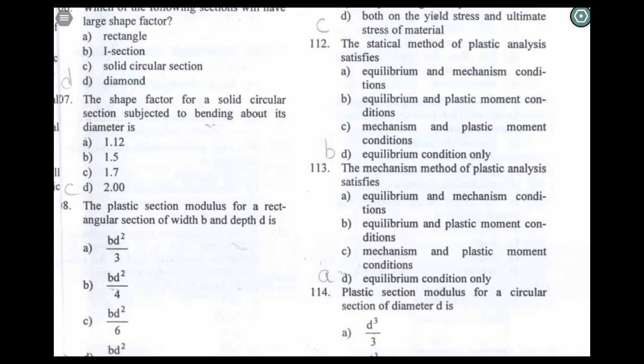Here we can understand the difference between statical method and the mechanism method. As in statical method, plastic analysis satisfies equilibrium and plastic moment condition, and in mechanism method it satisfies equilibrium and mechanism conditions.